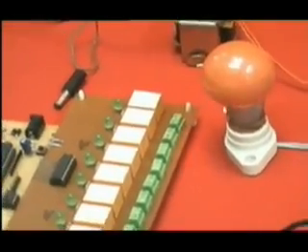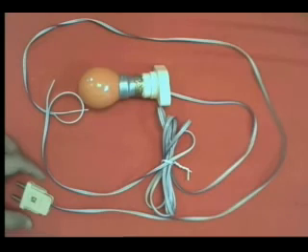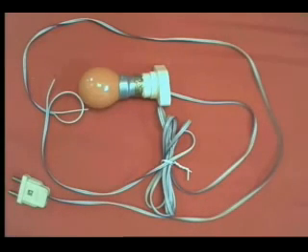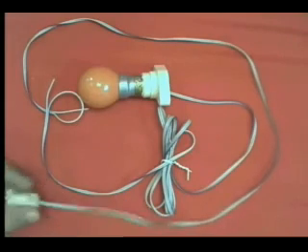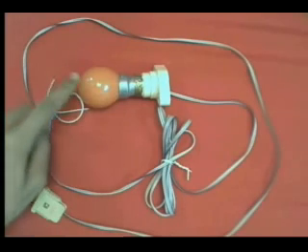So let us connect the load first. In order to show the demonstration in the classroom, we have chosen bulbs. You can take any 2-pin plug with at least 2 meters of wire. At the other end connect one holder and a bulb, and at one end connect the 2-pin plug. So in the normal way, when you plug in this holder, this bulb will glow.